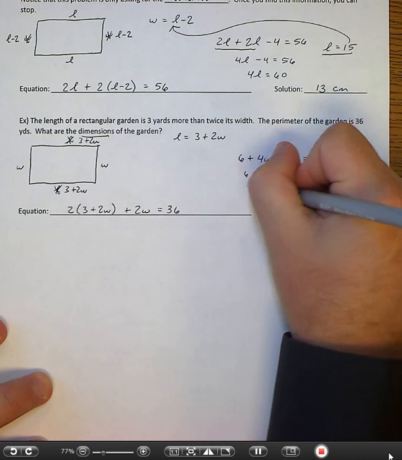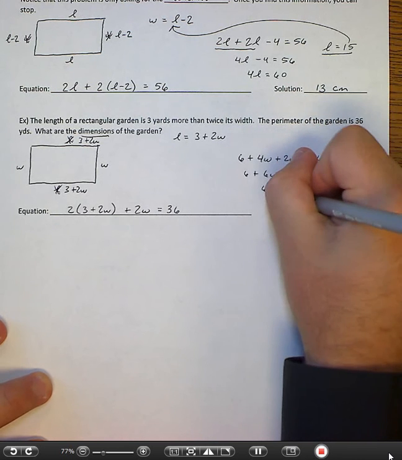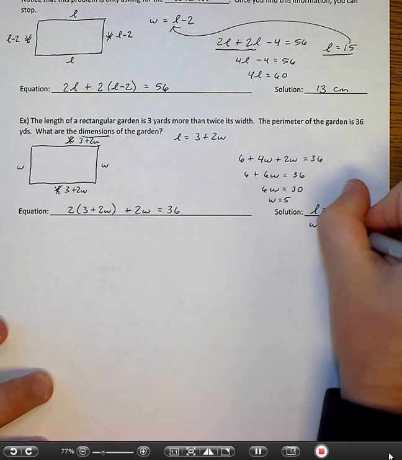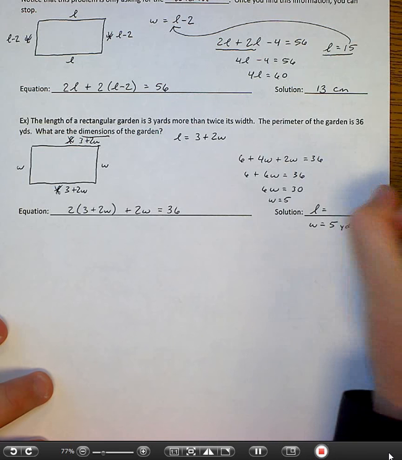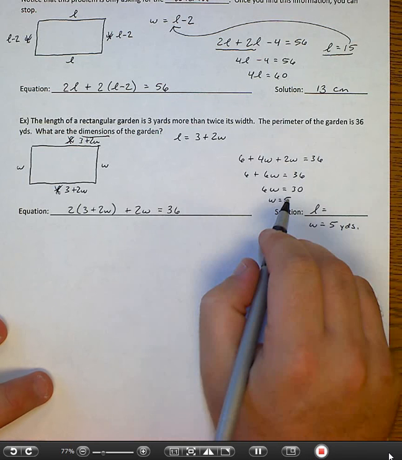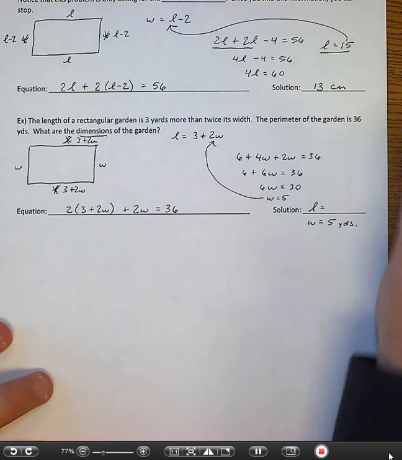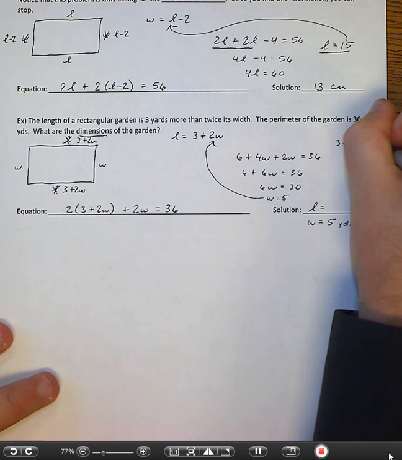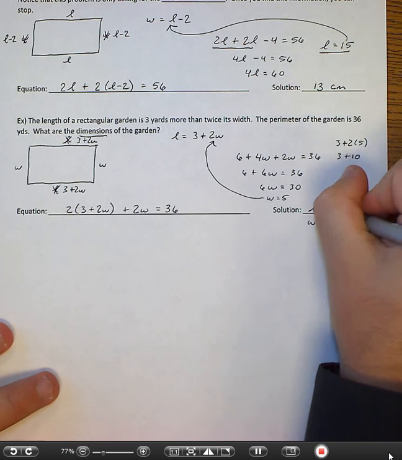Subtract the 6, I get 6W equals 30. Divide, I get the width is 5. 5 what? Yards. Now the length. I can take the 5 and put it right back in for W. So 3 plus 2 times 5 would be 3 plus 10, which is 13 yards.